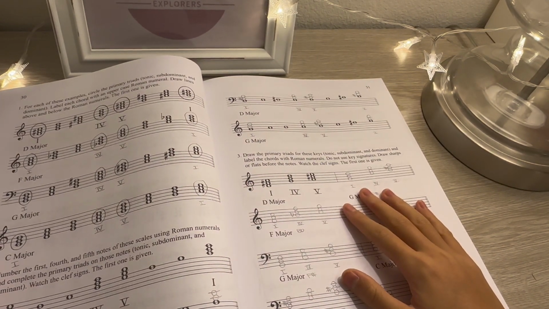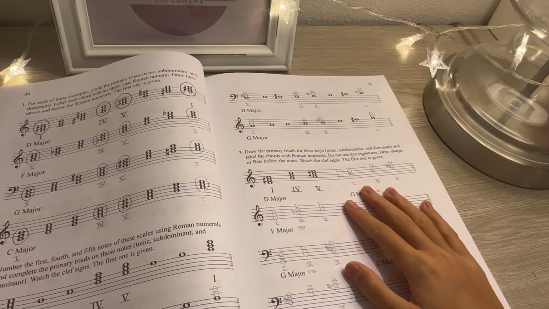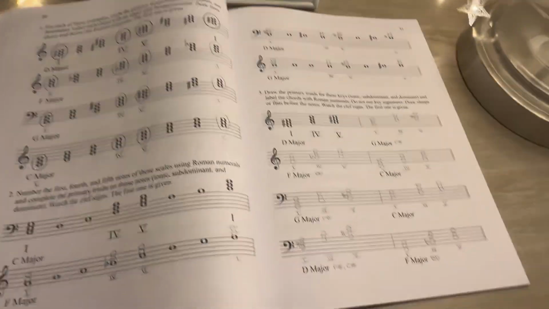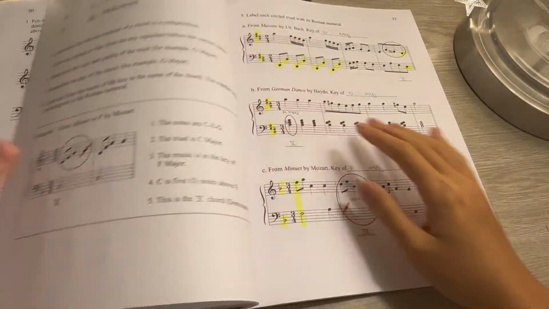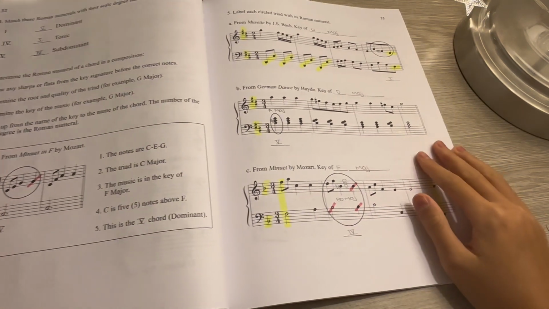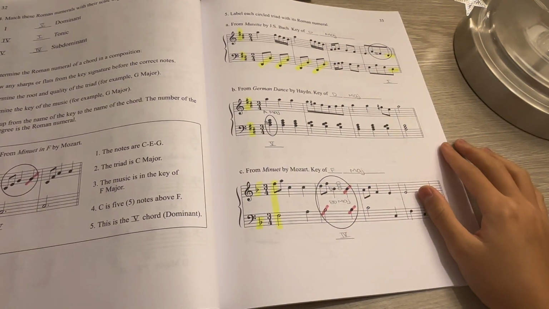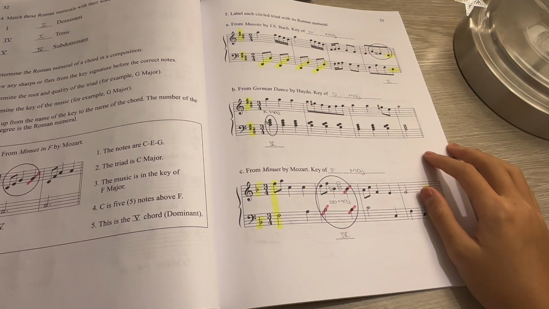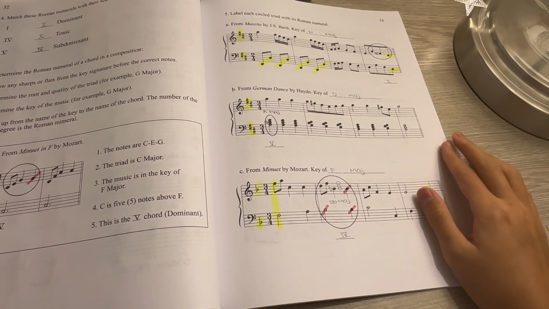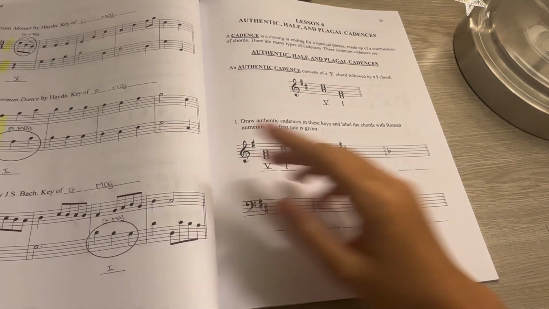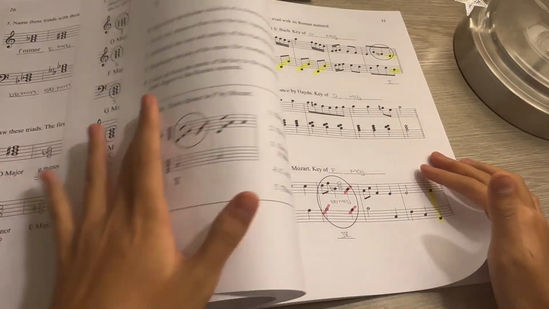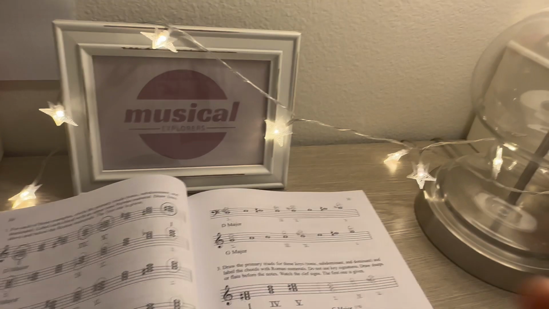And we also learned to identify primary triads. We also drew out primary triads, and we also learned to identify the Roman numeral of a triad in an excerpt. So yeah, we did a lot of exercises today and a lot of reading as well. But yeah, that was really fun and productive.